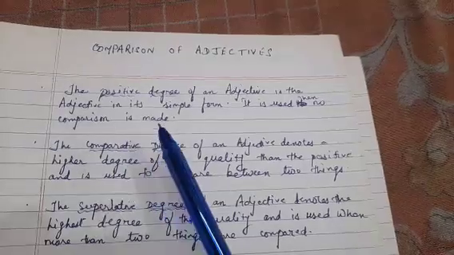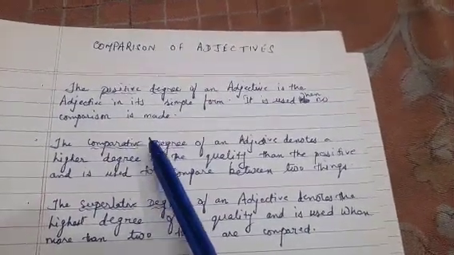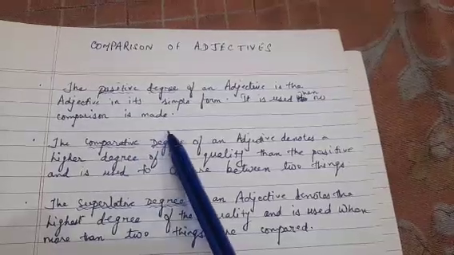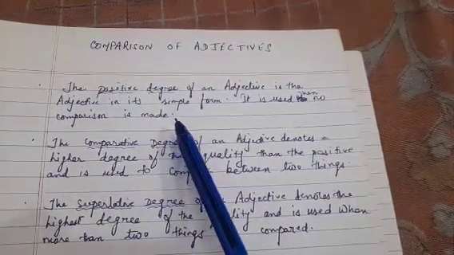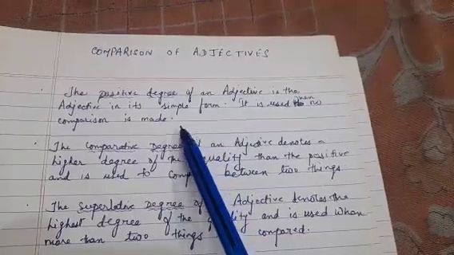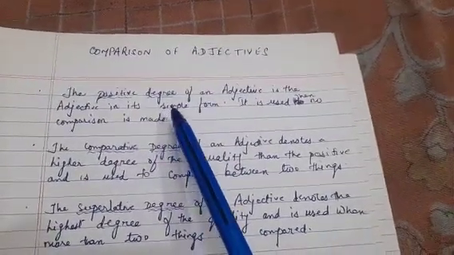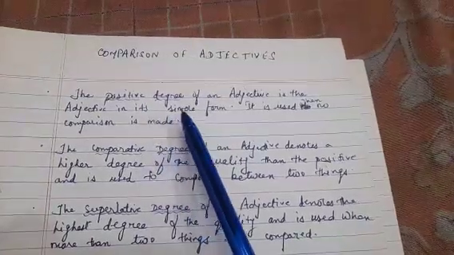Suppose I have some mangoes and they are sweet. How will I say that they are sweet? Because I am not comparing them to any other mango or any other fruit. So simply I can say that they are sweet. So sweet here is the positive degree of an adjective.